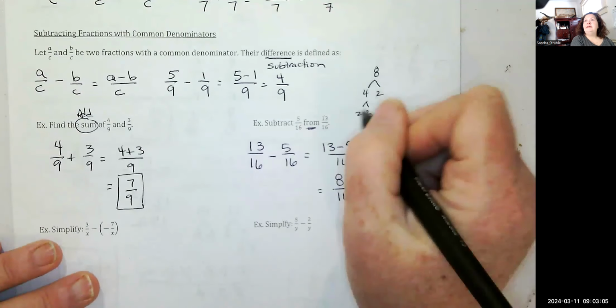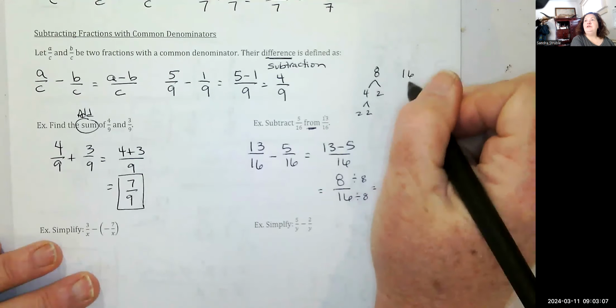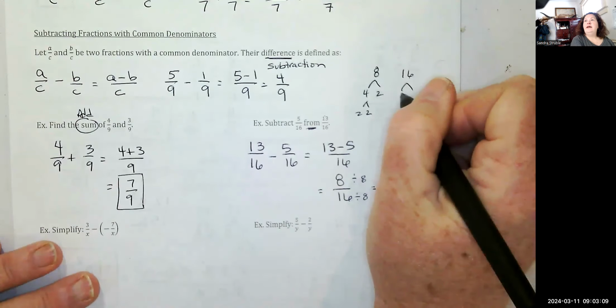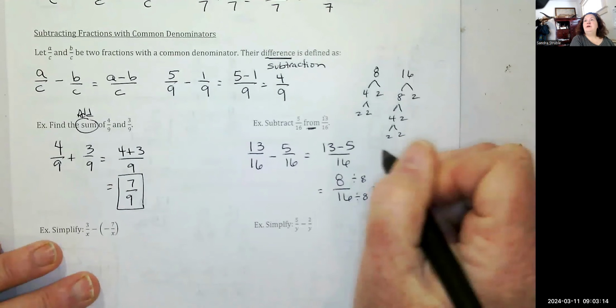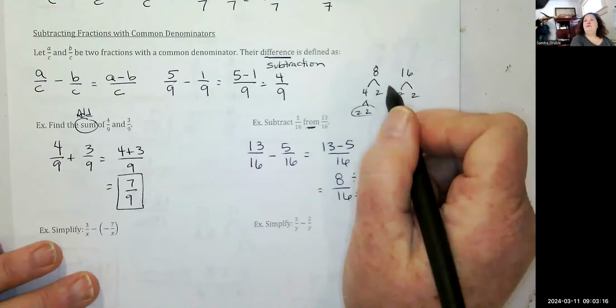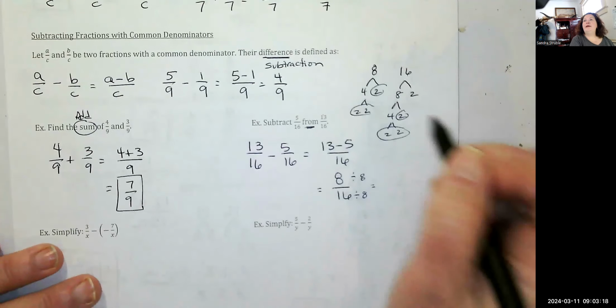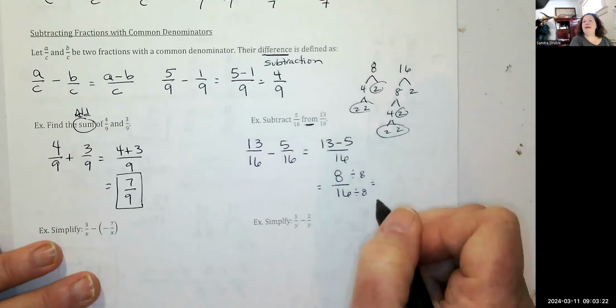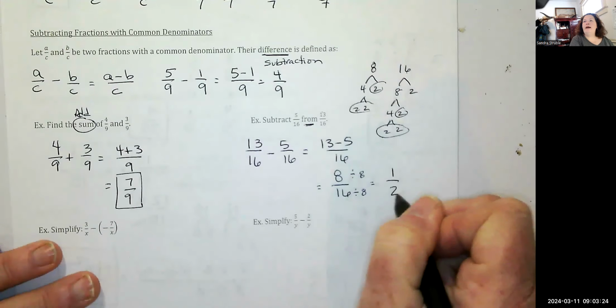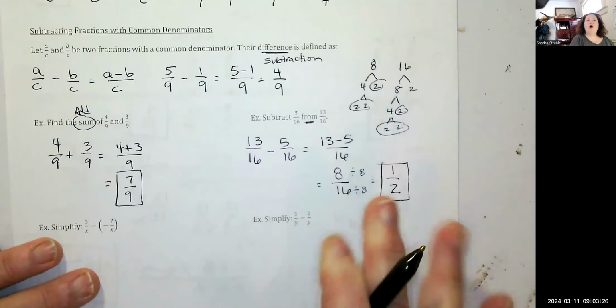That's a total of 3 twos. And then 16, you can do the same thing: 8 and 2, 4 and 2, 2 and 2. So they have 1, 2, 3 in common. 2 times 2 is 4, 4 times 2 is 8. So they're both divisible by 8, and this becomes 1/2. Always reduce.